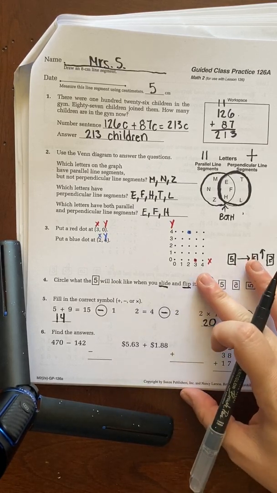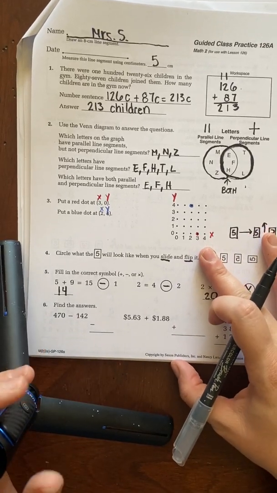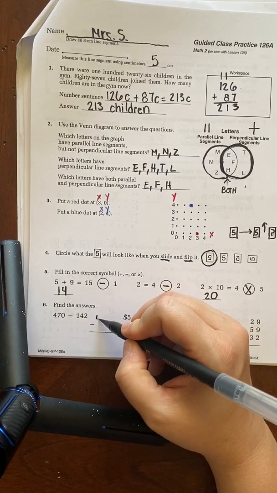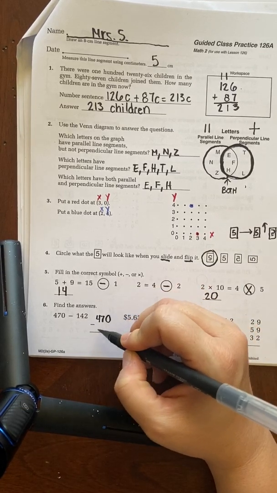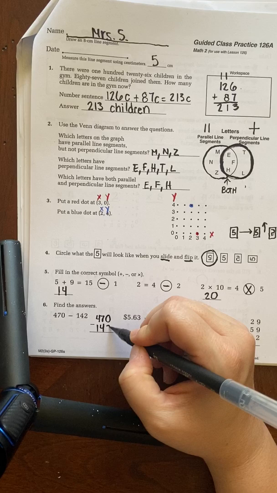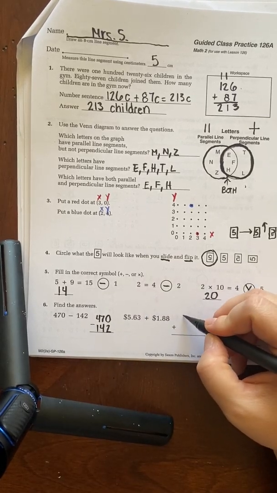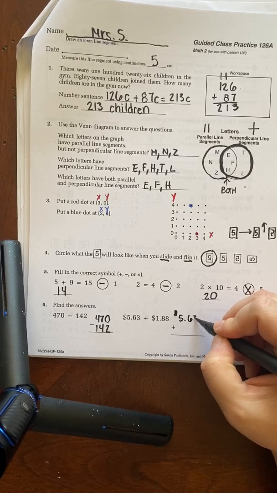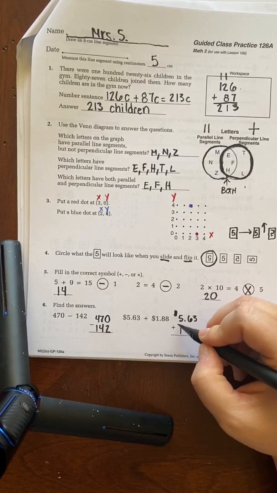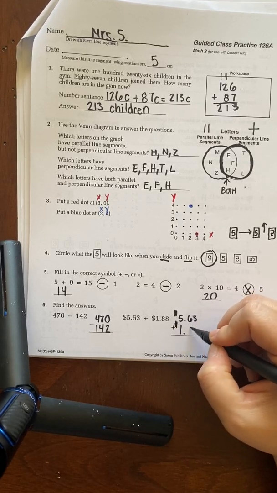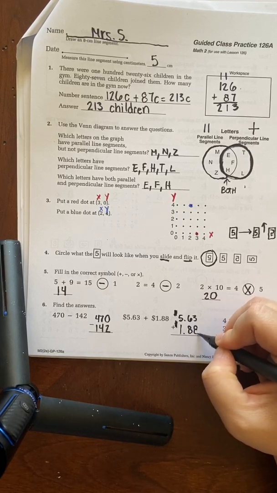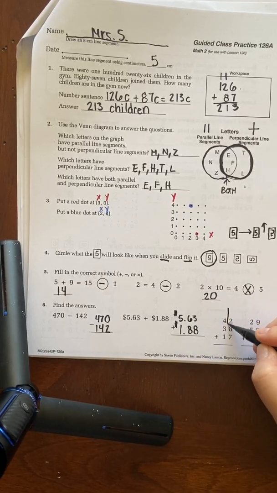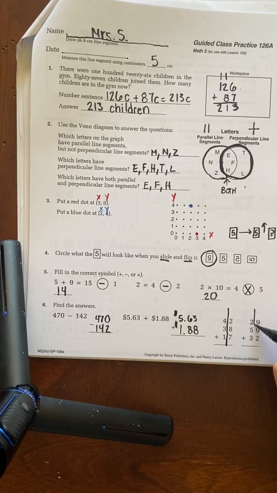All right, let's look at number 6. I'm going to go ahead and scoop my paper up a little bit. So, 470 minus 142. Then over here, I have $5.63 plus $1.88. And then I'm going to put my tricky lines on both of these.